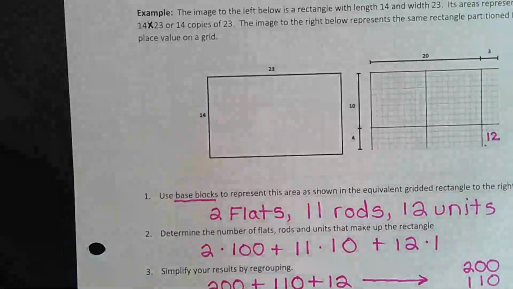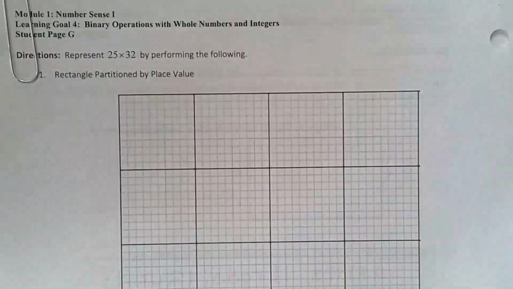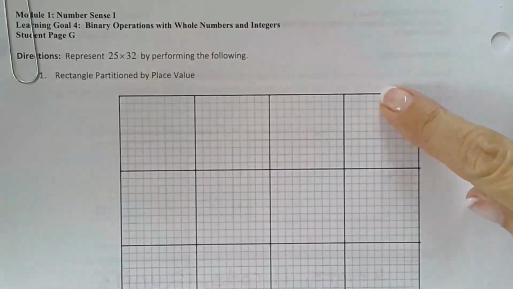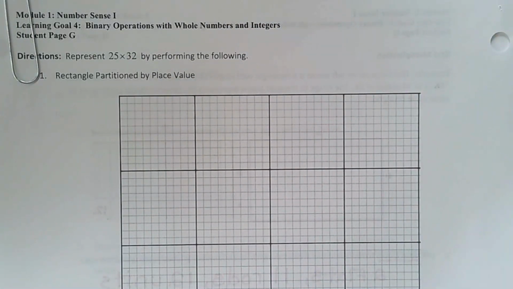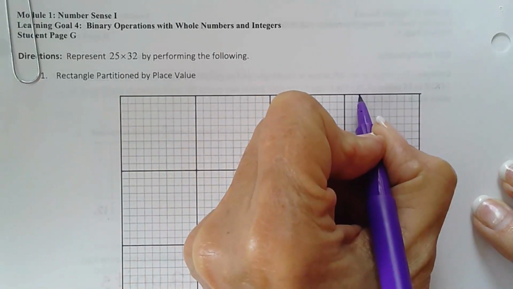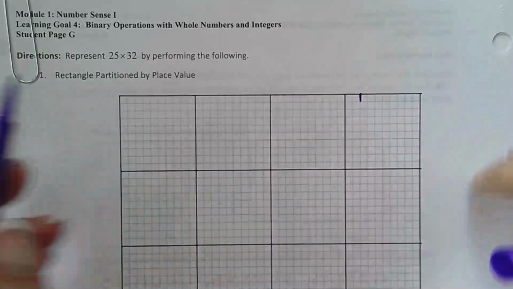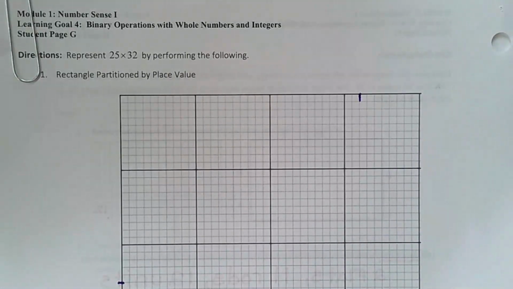Okay, let's try another one on the next page. So we want 25 by 32. So it looks like the 32 has to be up here, right? So let's make a mark where the 32 is. So 10, 20, 30. So it's going to stop right here. And then we need 25, 10, 20, 1, 2, 3, 4, 5. So we need to mark that off on the grid.